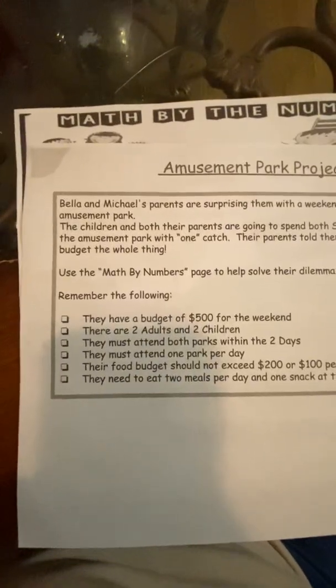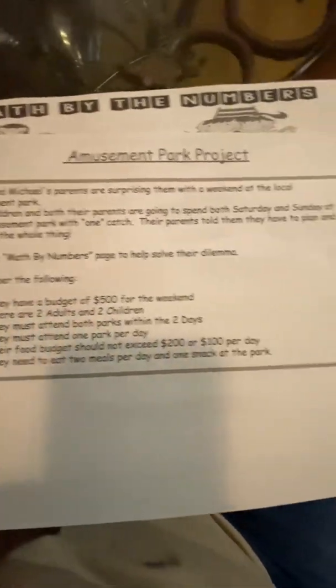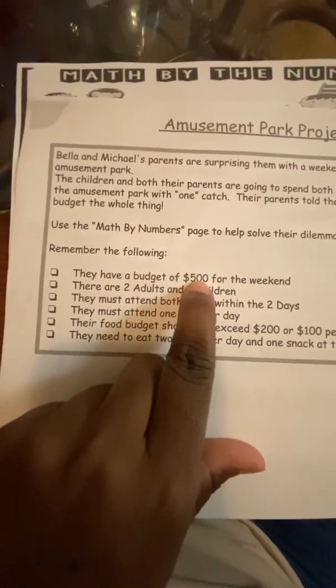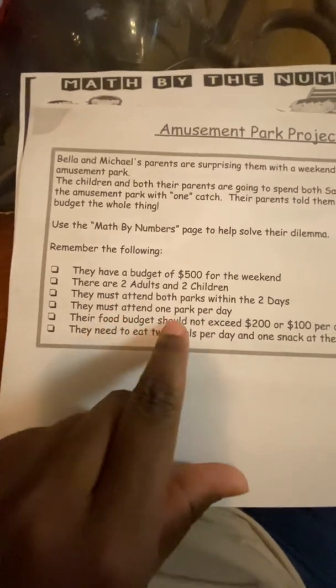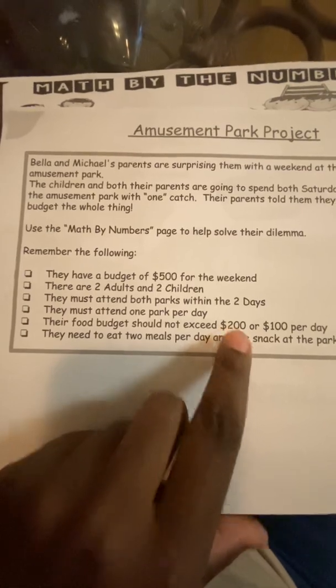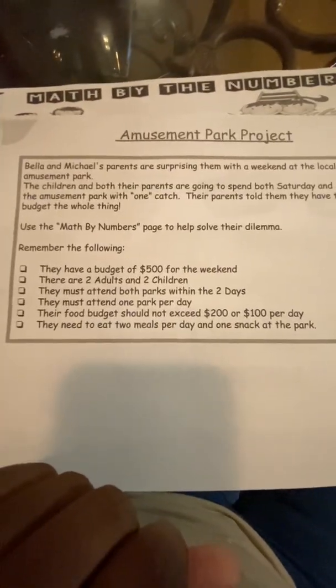Okay. Just make sure that we read all the instructions to the project. And remember, the budget is $500 for the weekend. Okay? And the food budget should not exceed $200. Okay? So make sure you read those instructions real good, okay?